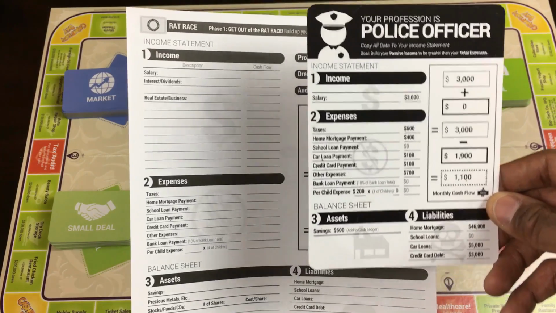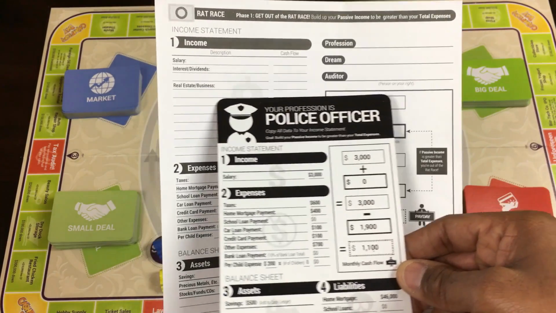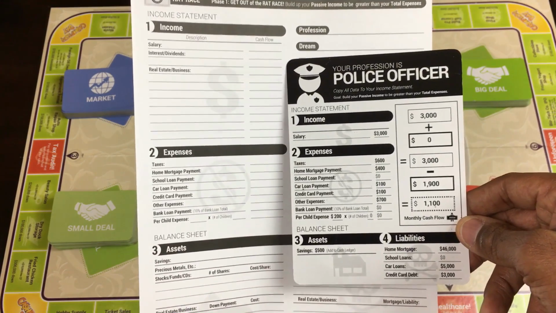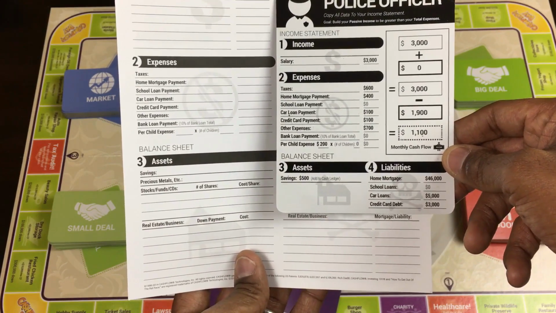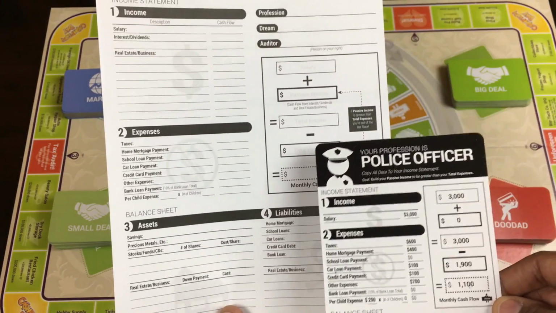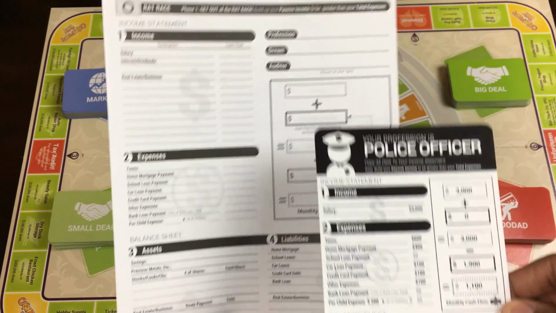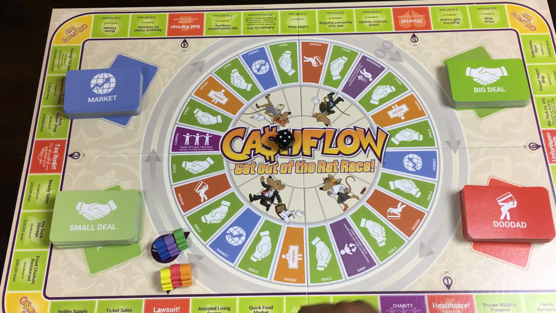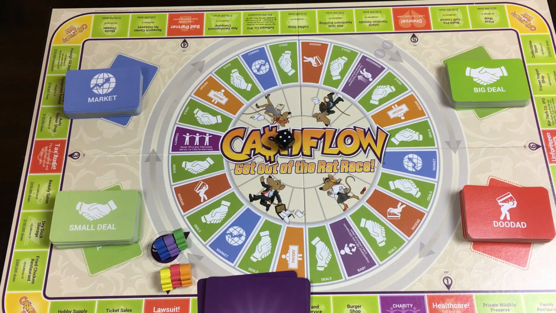This reflects very much the same as the card. When you get started as a police officer, you would fill out the salary, $3,000, and all of the different expenses here. Then you have your assets and your liabilities, and you would get started because you start out the game with zero passive income. So that's just an example. Let's take a quick look at some of the cards, and that will give you an idea.